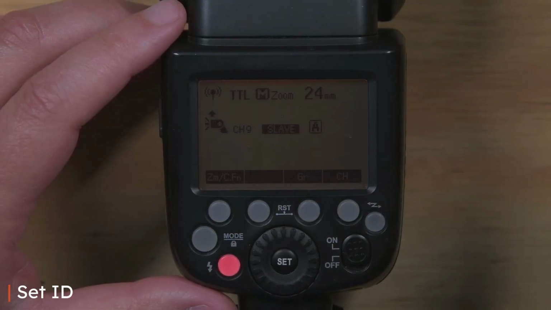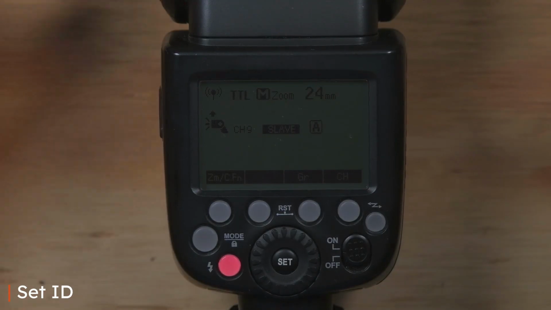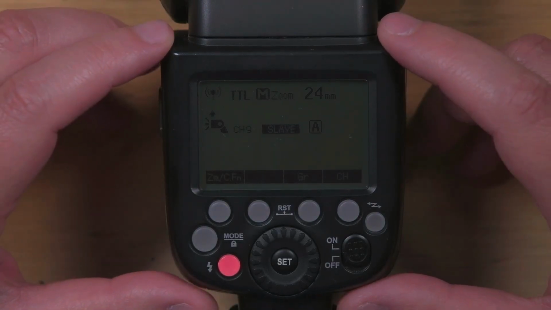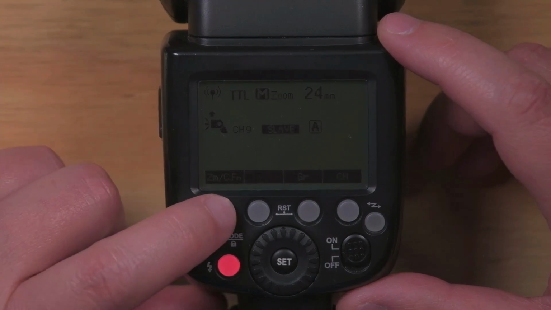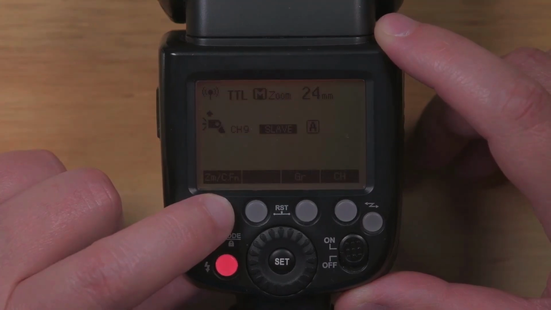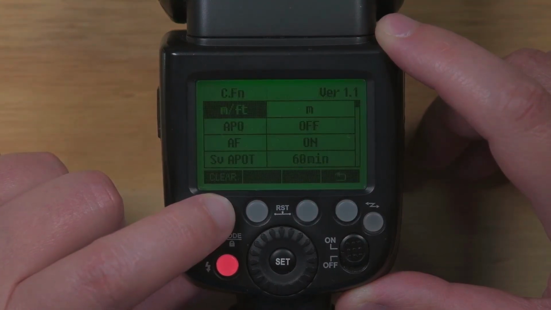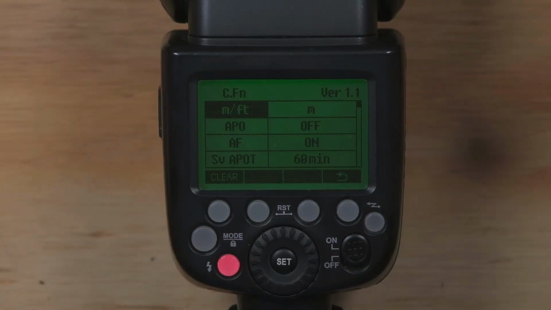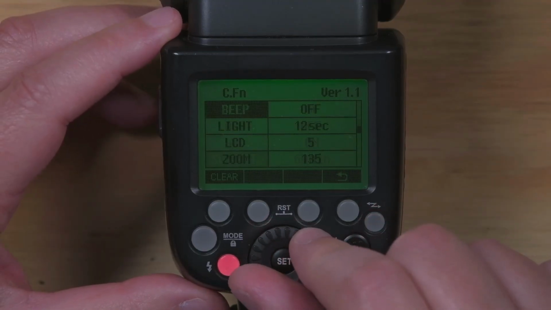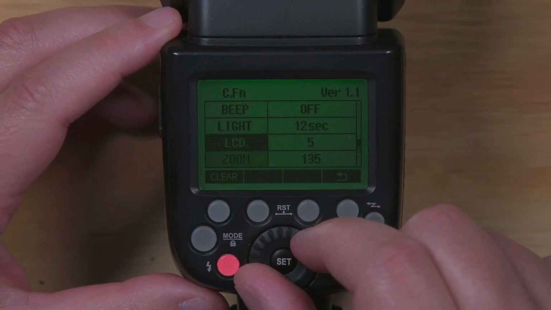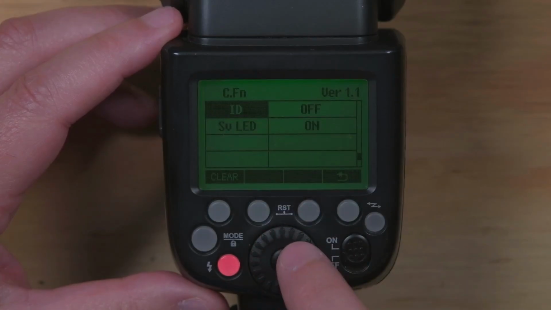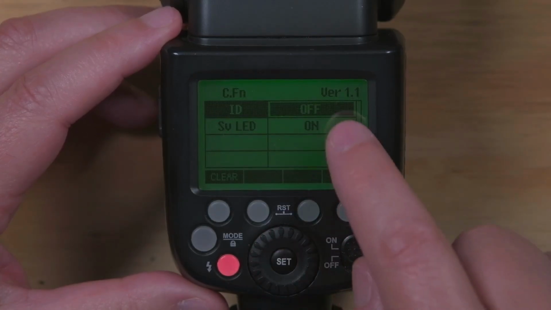Our next step is to set the ID, which is a custom function. So we need to get to the custom function menu by pressing and holding the zoom custom function soft button until we get to the custom function menu. We're going to turn the wheel until we get to the ID function. We now press the set button.